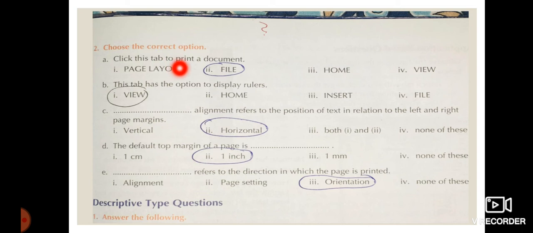Click this tab to print a document. Page layout, file, home and view. The correct answer is file. This tab has the option to display ruler: view, home, insert, file. The correct answer is view.